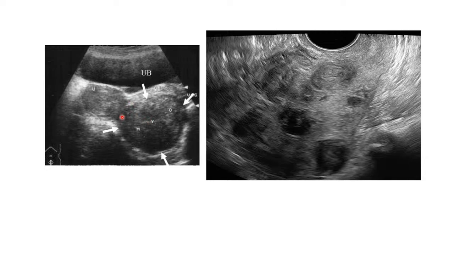Because at the stalk they can twist, because there's a small narrow stalk that connects the two. The uterus is also mobile, and so are the intestines, so this thing can move and twist. When it happens, you can have excruciating pain from a pedunculated fibroid.